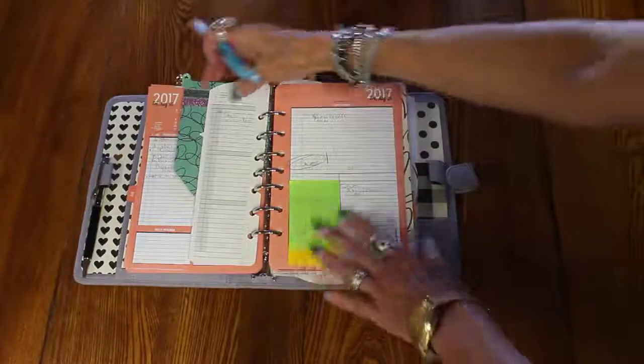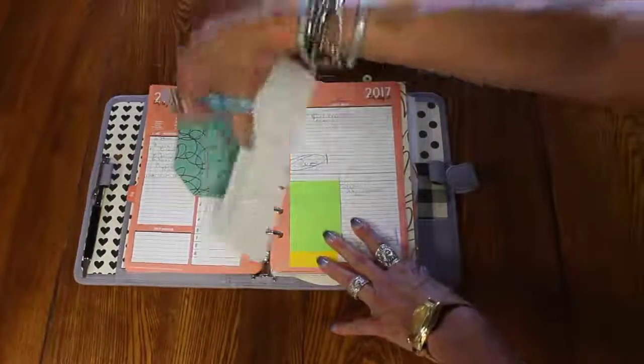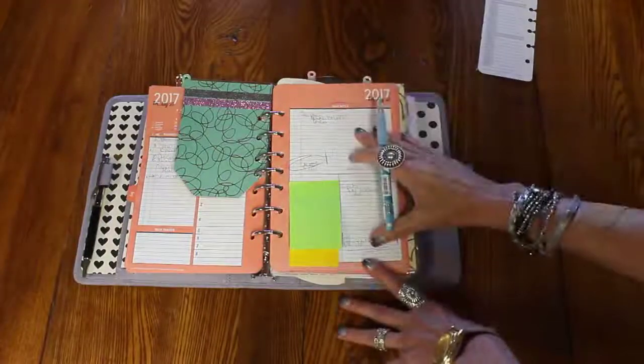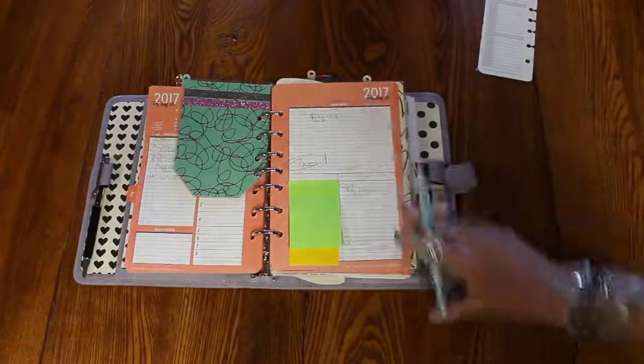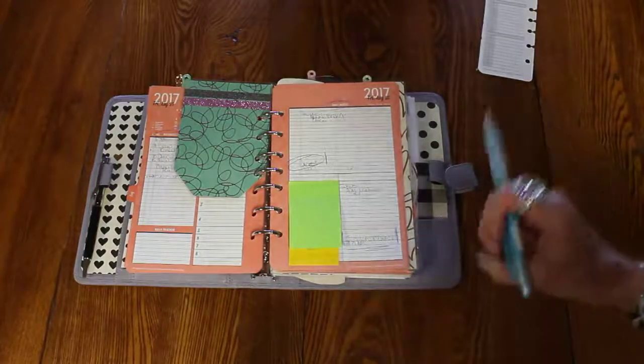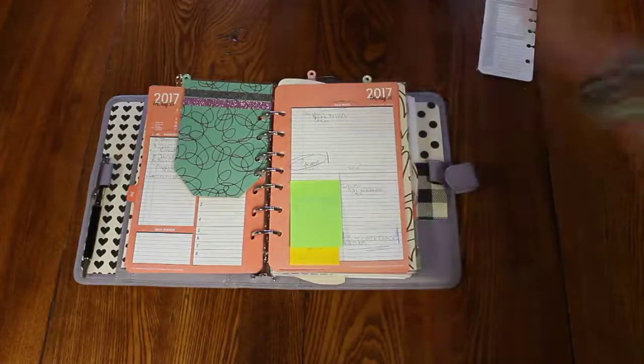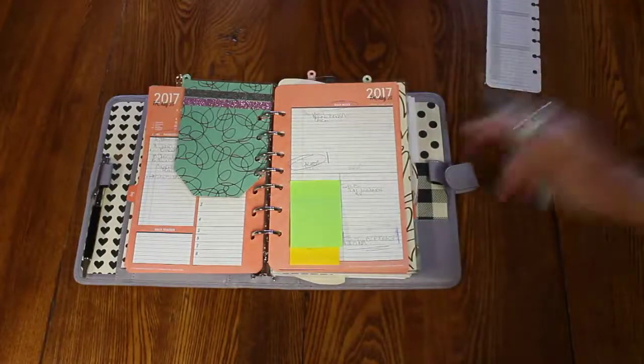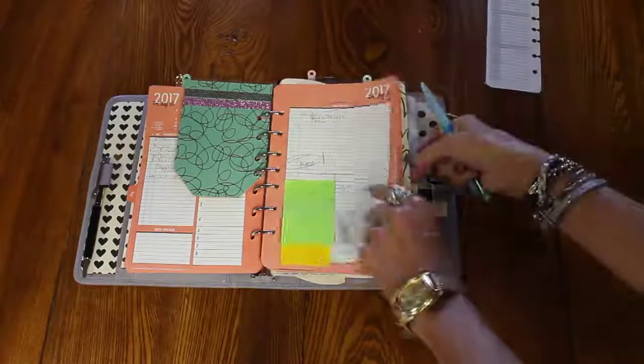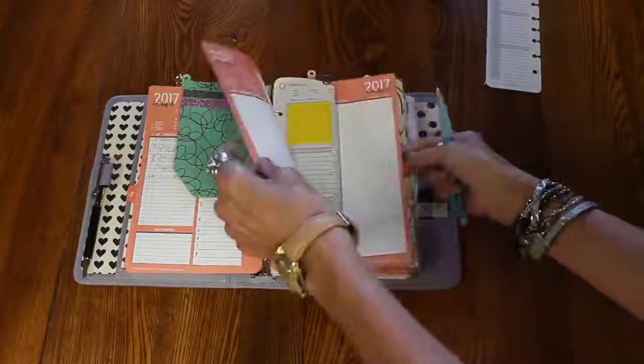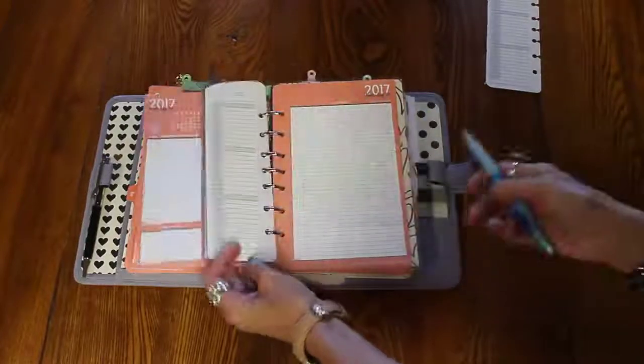Now, this is what I have a lot of questions about too. What do you do on the right side of your day when you're on a day on 2 pages? This is how I use it, and this is why I like this system so very much. If y'all have great ears, you can hear my little beeper going off upstairs.